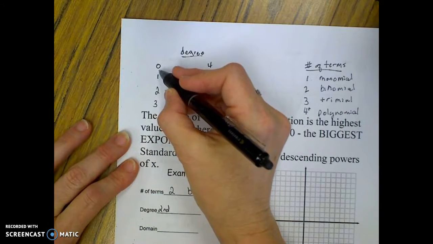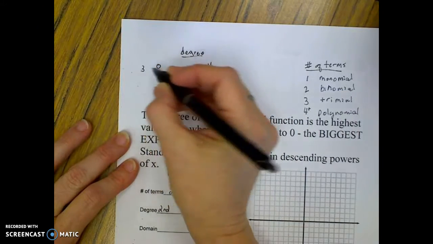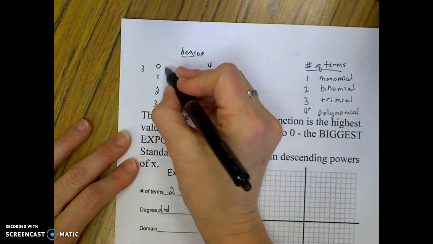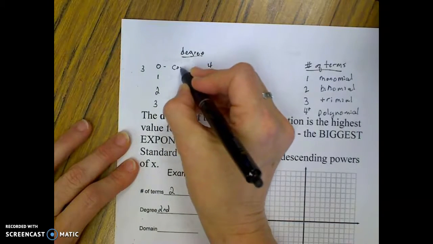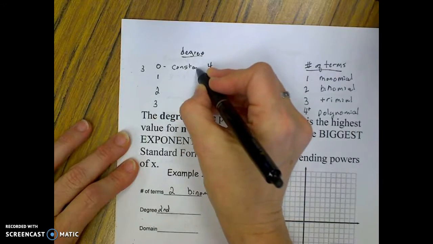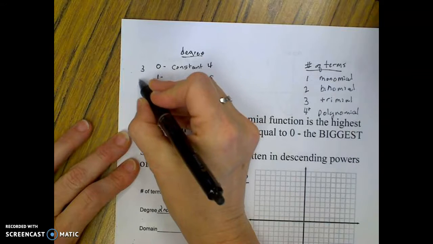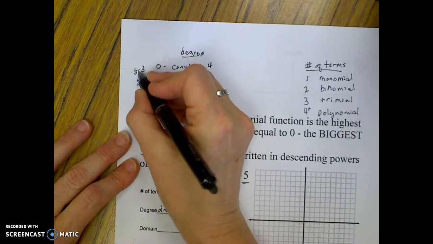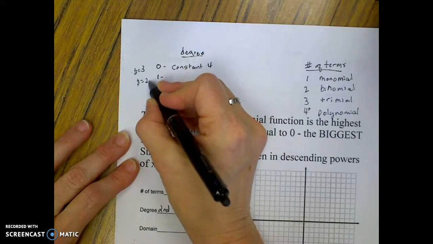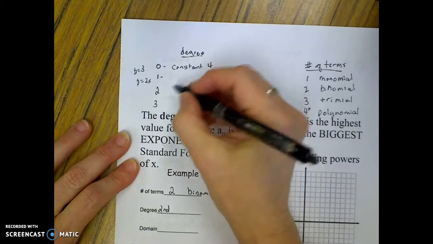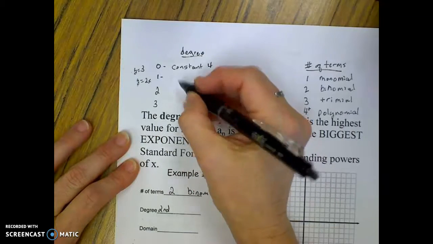A 0 degree, meaning it's just a number, say 3, would be called a constant. There is no variable, in other words, constant. First degree would be like y equals 2x, or 2x plus 5, and so forth. Its highest power is 1.